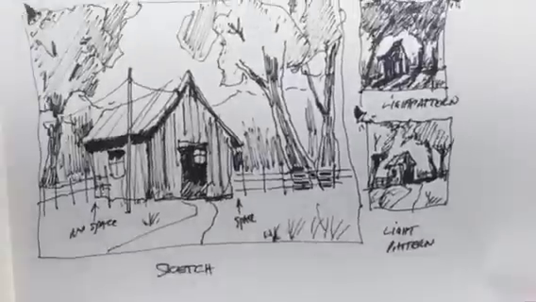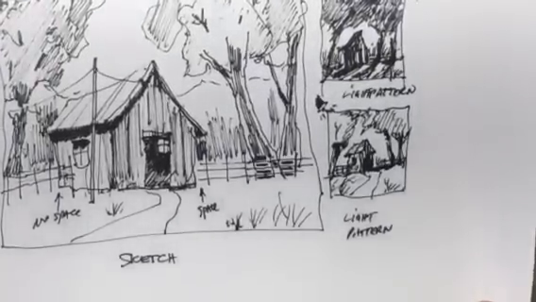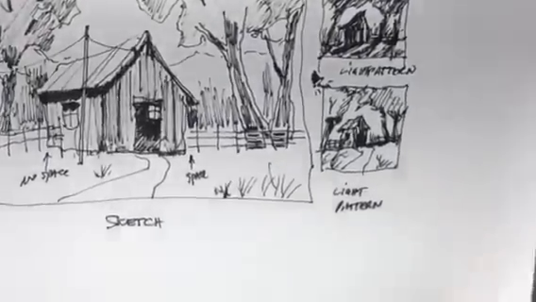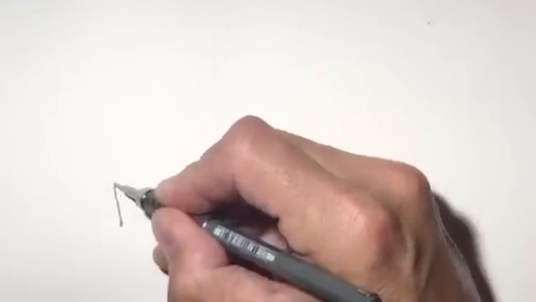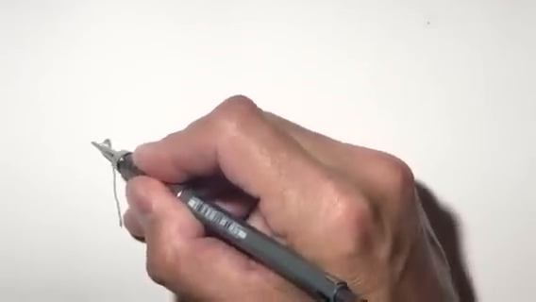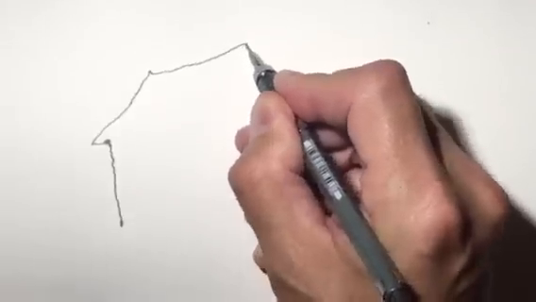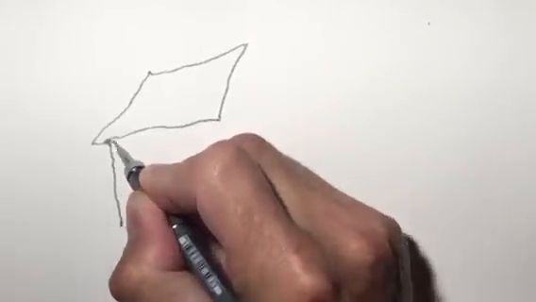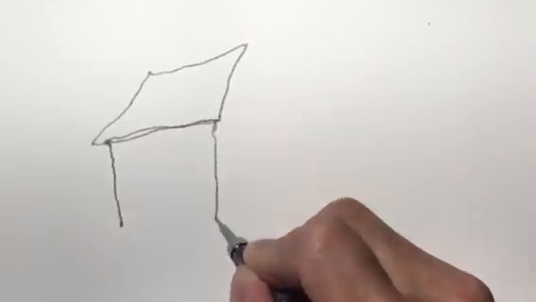Okay, so I'll do a quick contour drawing similar to the sketch that I had. I'm going to refer to this and just set this up across from me, across from my art table. I'll just contour draw this, and this is more of a composition exercise, so I'm not trying to be perfect about it.